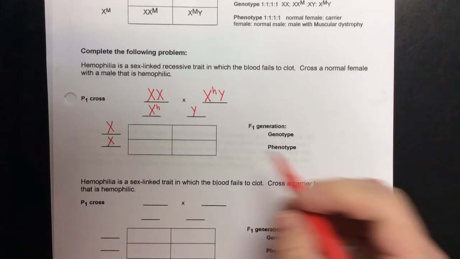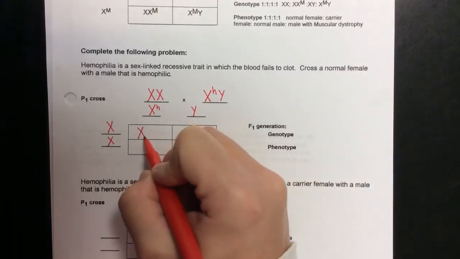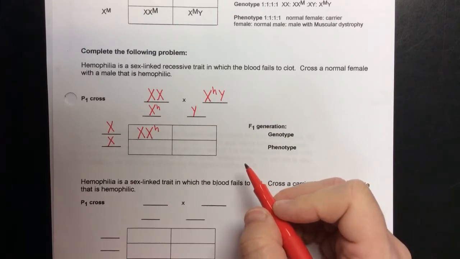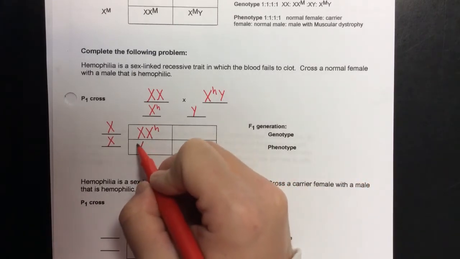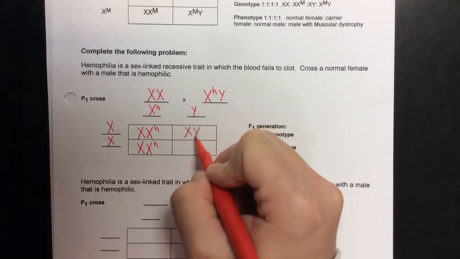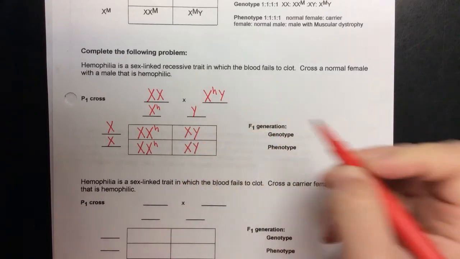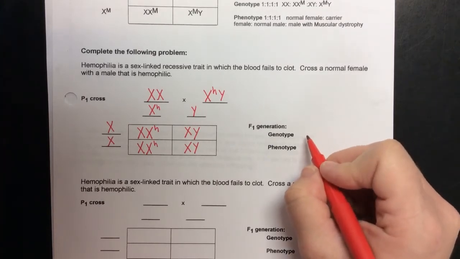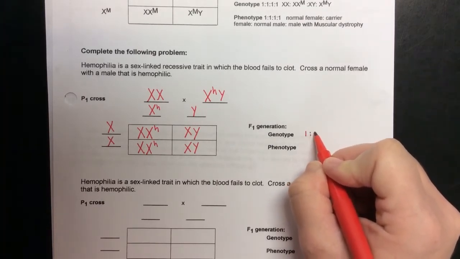Then we just fill it out. Because the hemophilia is recessive, we put that second. So we do X X^H, X Y, X Y. Looking at the genotype, we have a 1-to-1 ratio here.